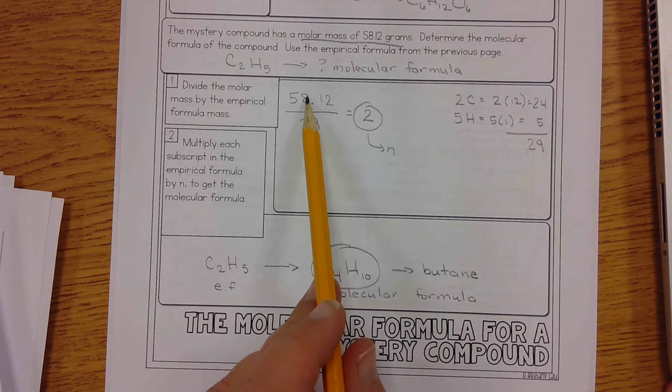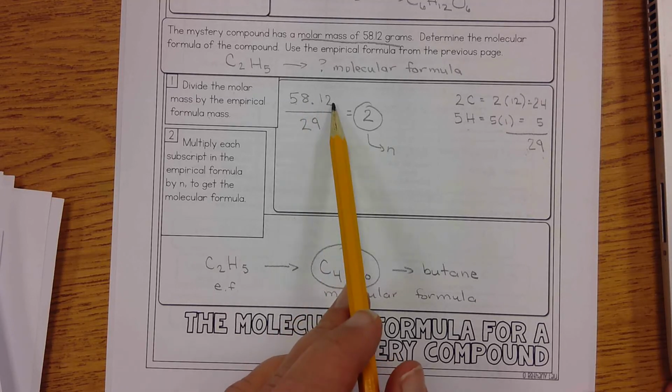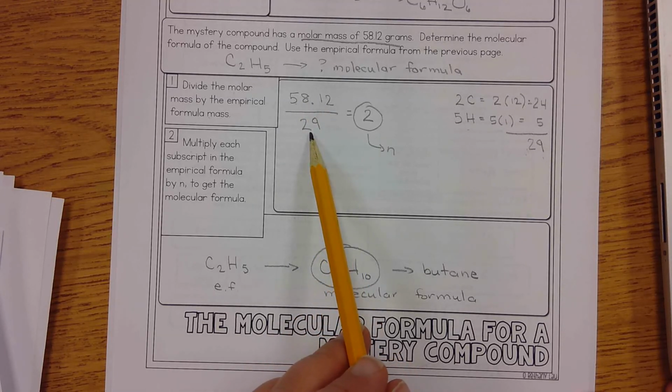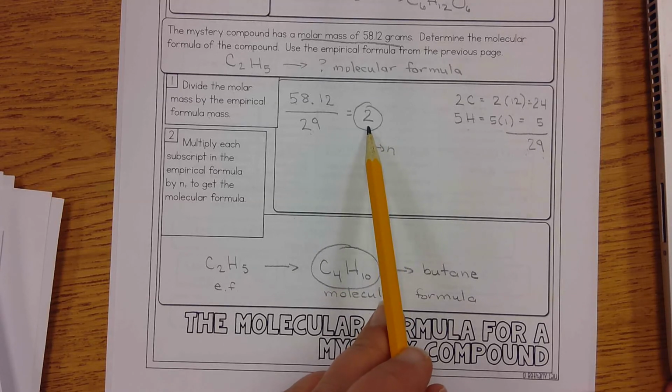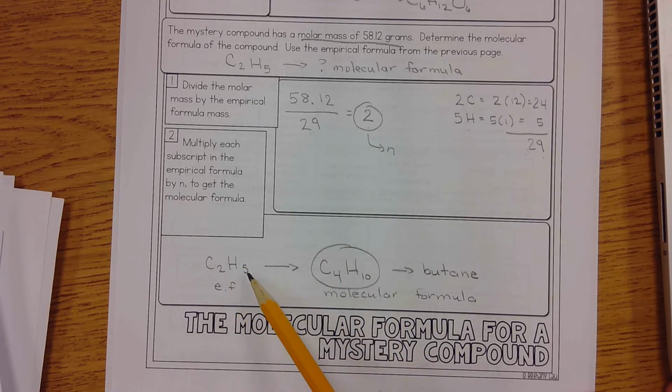So divide the molar mass you're given in the problem by the empirical formula mass, which comes from the periodic table. It'll give you a multiplier, and then you just multiply the subscripts by that, and you have your molecular formula.